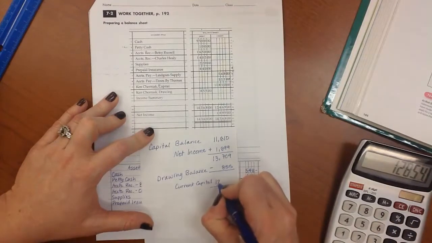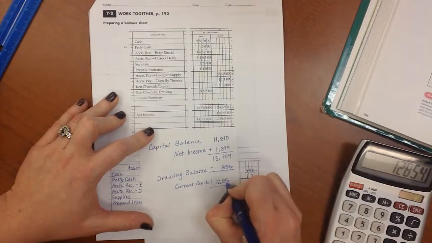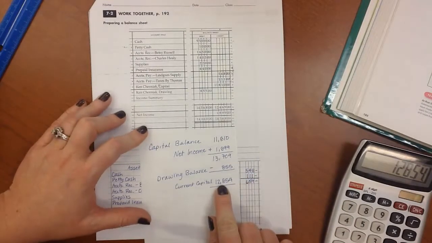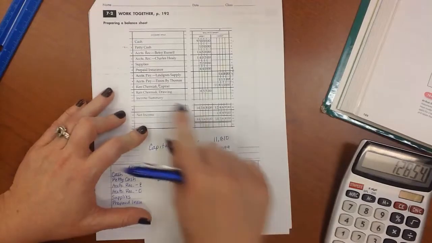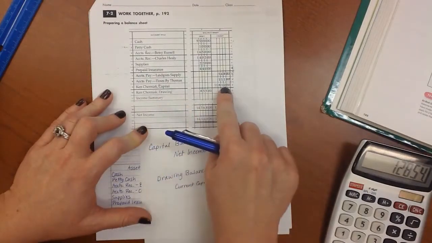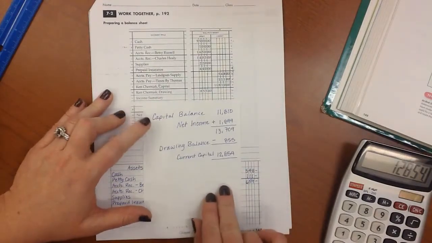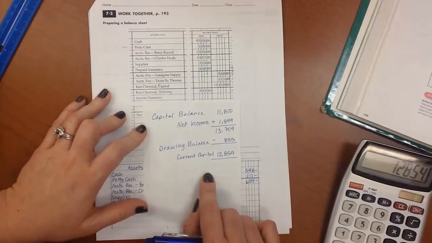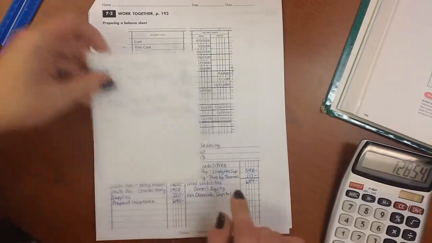And we get $12,854. This is the number that we're going to use on our balance sheet. We are not using the capital balance here. We have to do this little equation. Be sure that you have this equation written in your notes so that you know how to calculate for the test and for the rest of your activities or your assignments here.